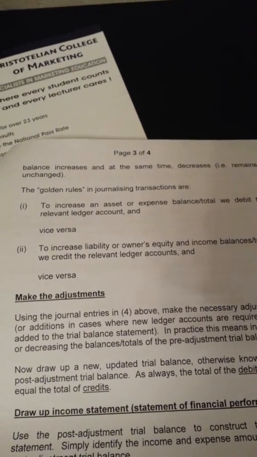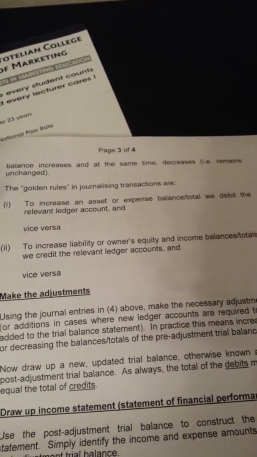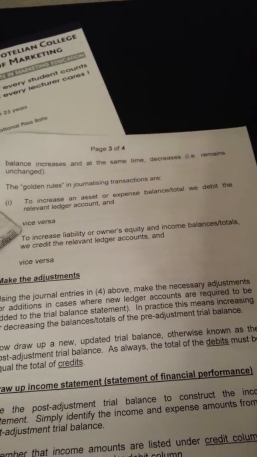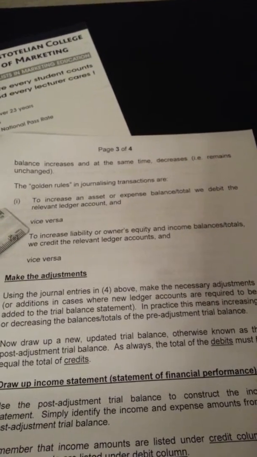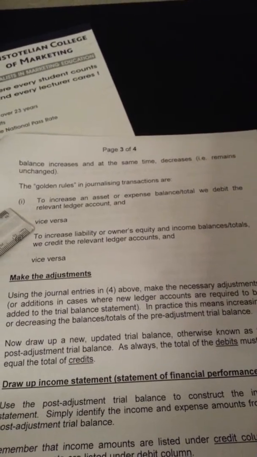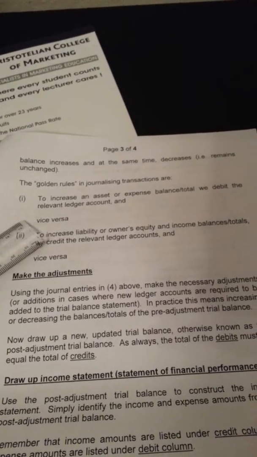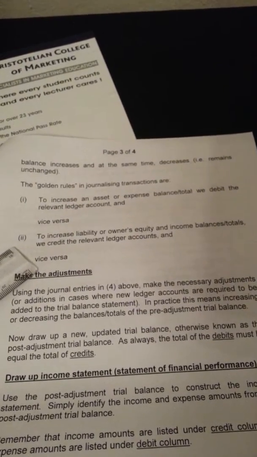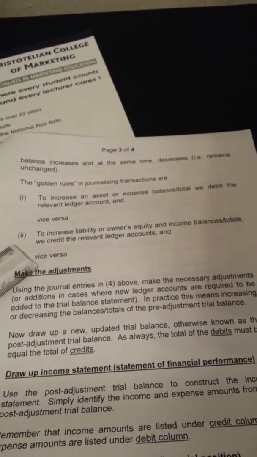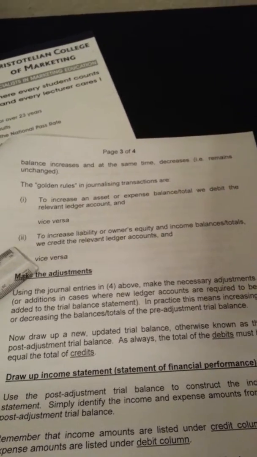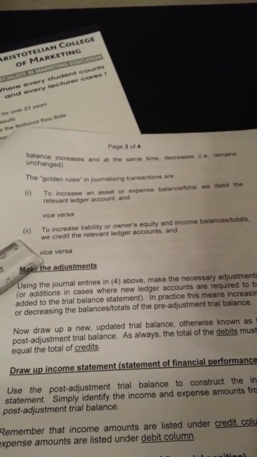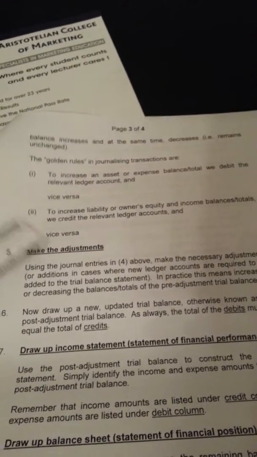The golden rules for journalizing transactions are: to increase an asset or expense balance or total, we debit the relevant ledger accounts, and vice versa. To increase liability or owner's equity and income balances or totals, we credit the relevant ledger accounts, and vice versa.